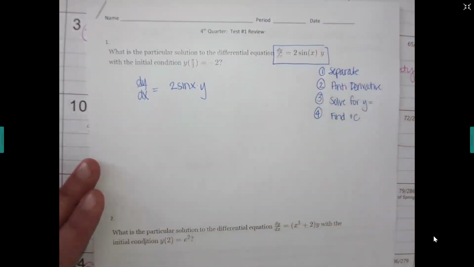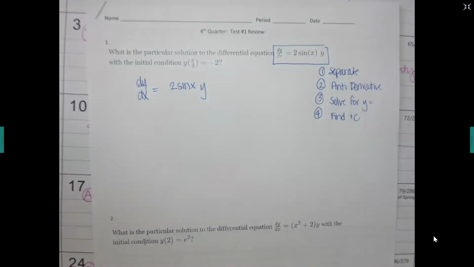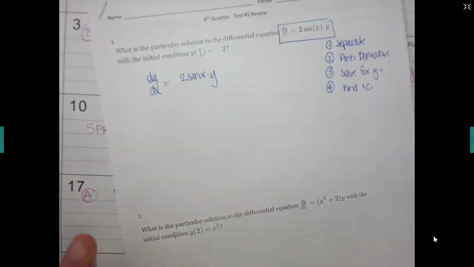So I'm going to turn this light off so I don't have a glare. So in order for me to go back to y, I have to take an antiderivative. So before you do that, you're going to separate. Then you're going to do the antiderivative. Then you're going to solve for y. And you should have this in your notes if you haven't been absent. And then you're going to find your c.